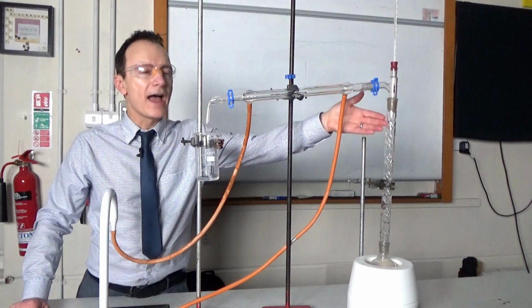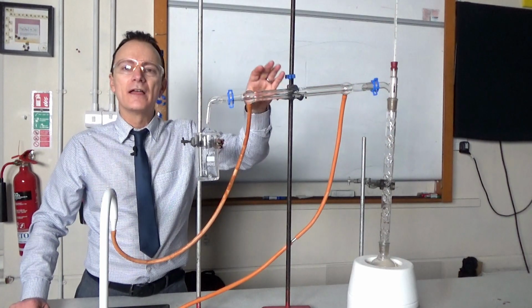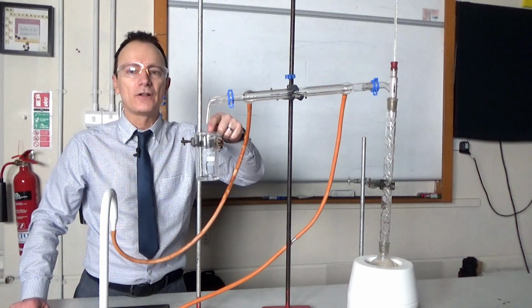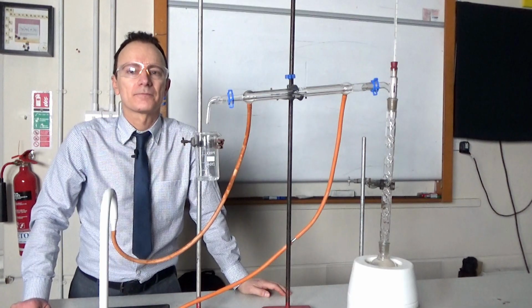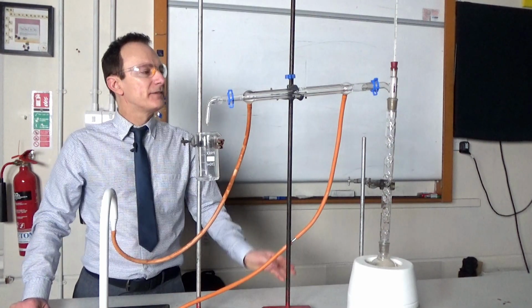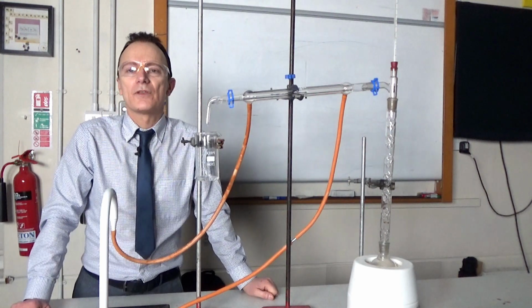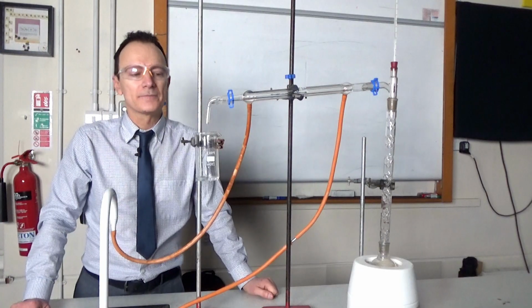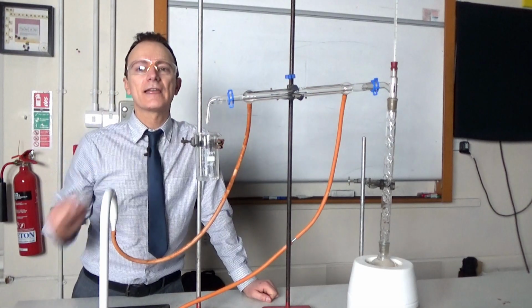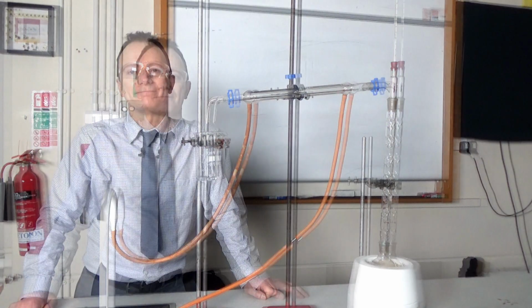Then we know we've got ethanol vapours travelling up here, hitting the cold condenser and condensing back into a liquid, and we would be collecting ethanol here as we are doing. Then, when we've collected all of the ethanol, the temperature will keep rising until it gets to 100 degrees, which is the boiling point of the second liquid, and then with another beaker we would start collecting the second liquid, in this case water, from this end of the equipment.